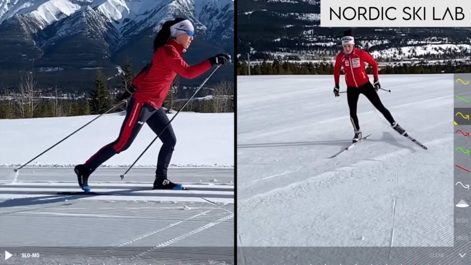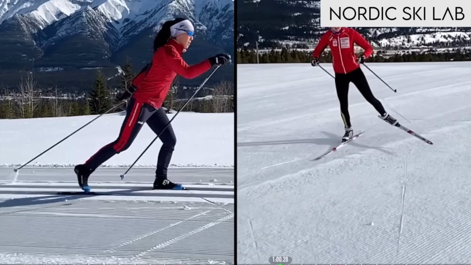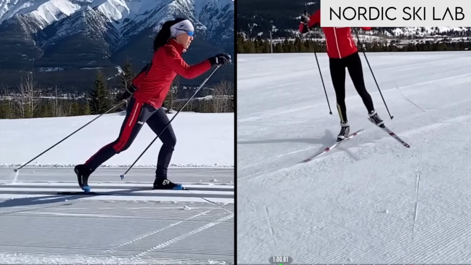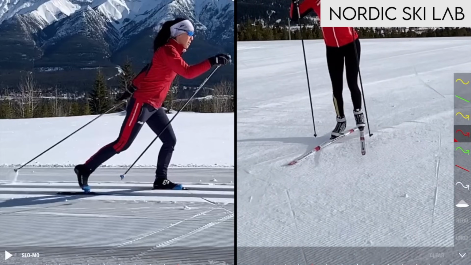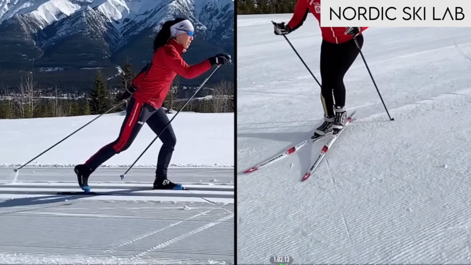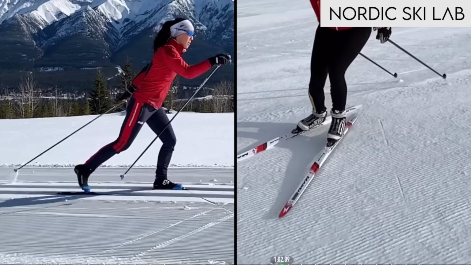In skate skiing, it works differently. In skate skiing, there is no grip zone and no sticky area under the foot. And instead, we roll the ski onto its inside edge and push in the sideways direction. So this is the start of the skate kick as the ski starts to tip on its side and she pushes outward.